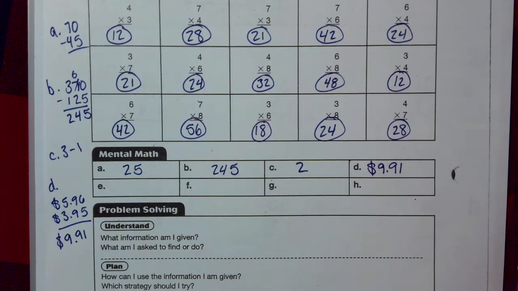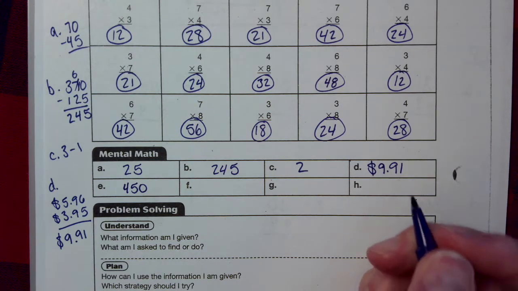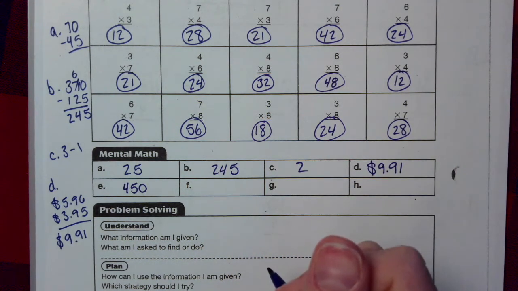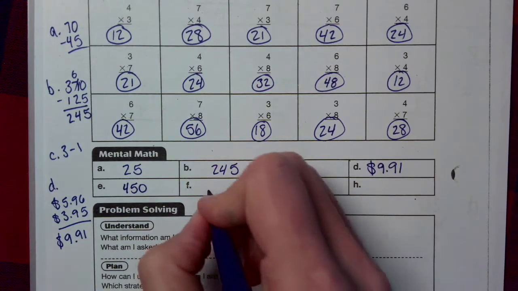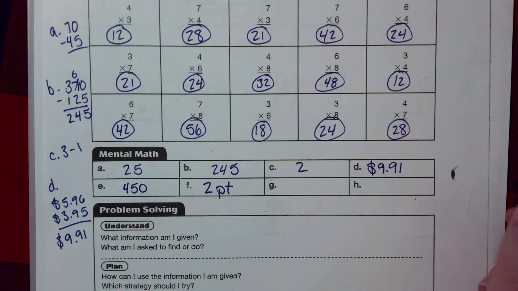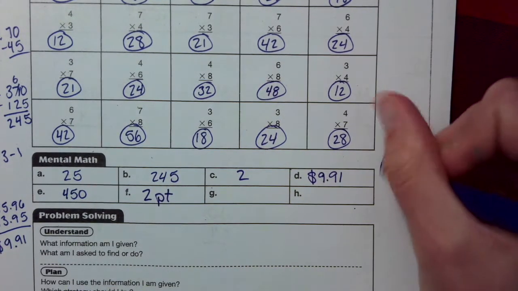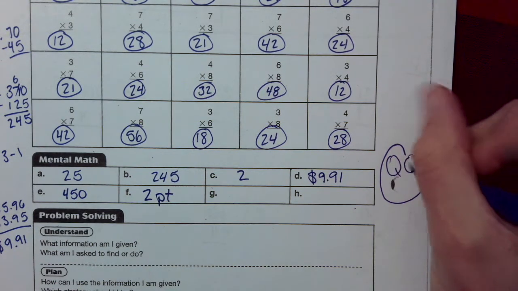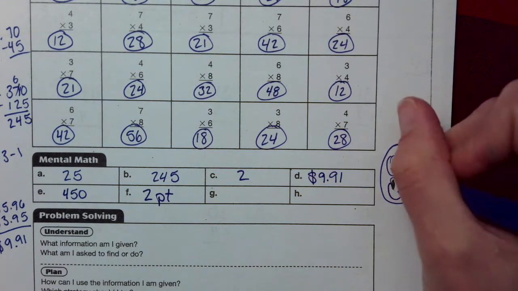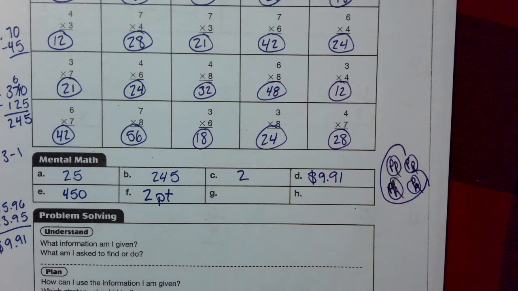E. To which number is the needle pointing on the scale? Well, notice it's right between 400 and 500, so it's got to be 450. F. How many pints is 1 quart? Remember we put 2 P's in each of our Q's, so we had 2 pints. Remember when we drew our big gallon? Quart, quart, quart, quart. We had 4 quarts in a gallon, and we had 2 pints in every quart.